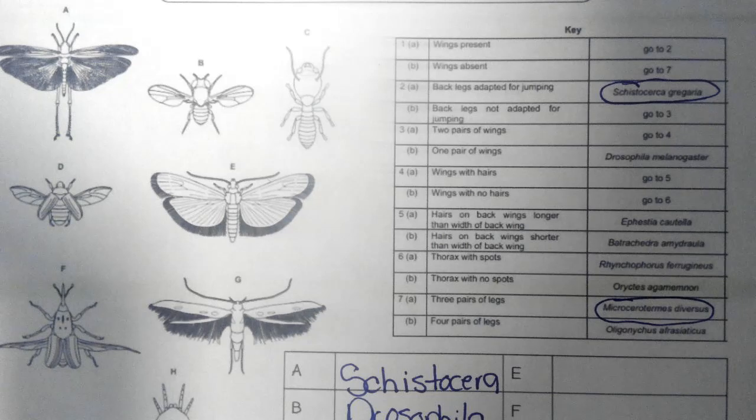All right, we're going to move on to E. Okay, letter E. Wings present, wings absent. Wings are present, so we go to 2. Back legs adapted for jumping. Well, he doesn't even have back legs, so we go to 3.